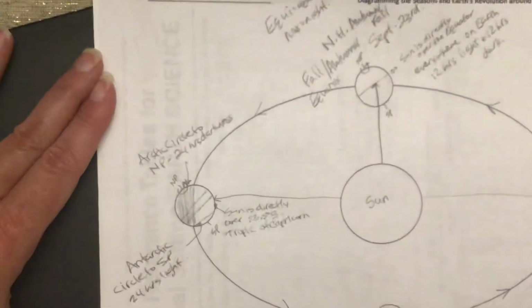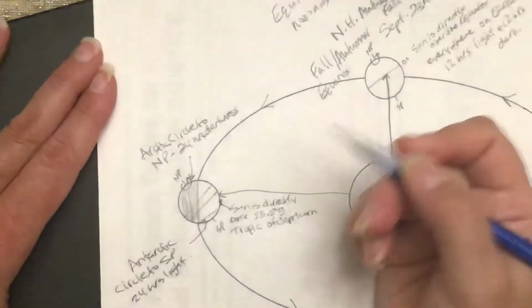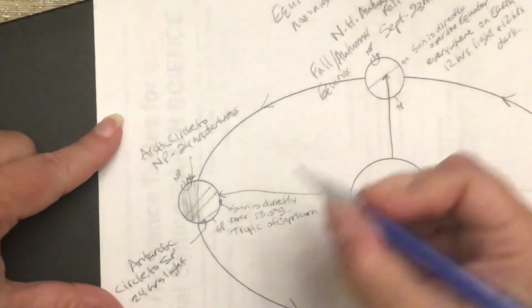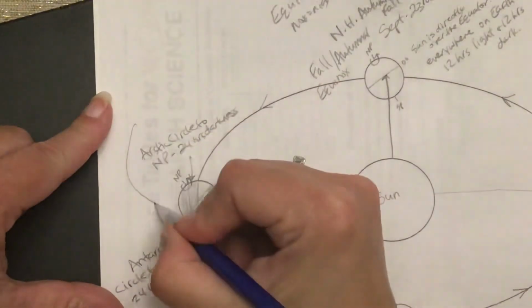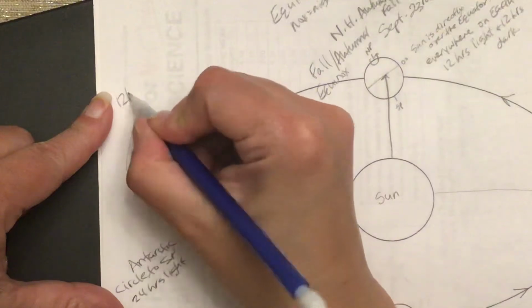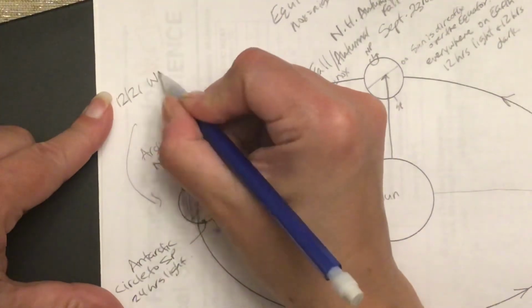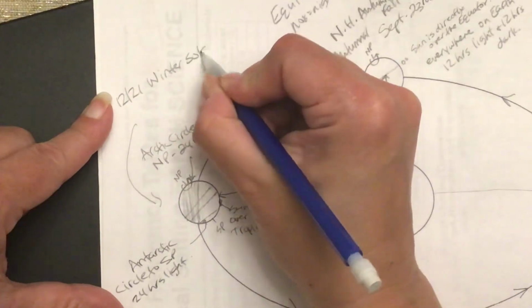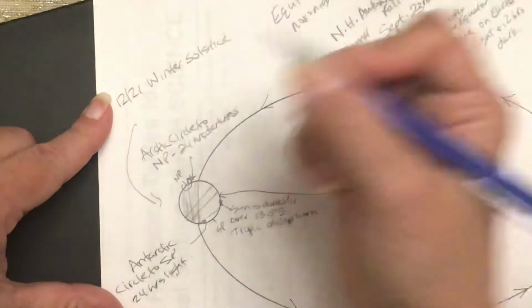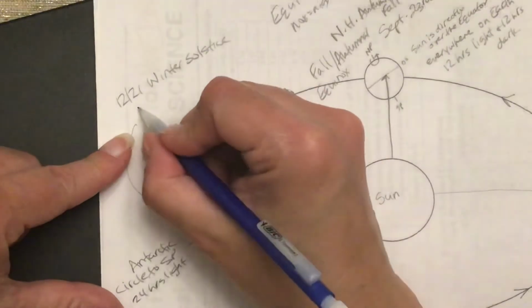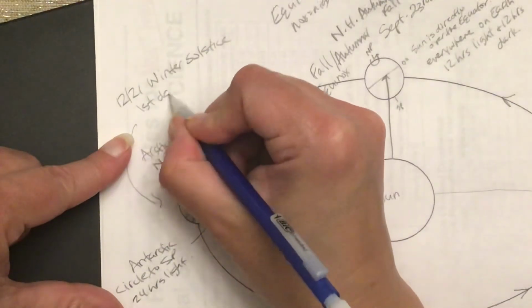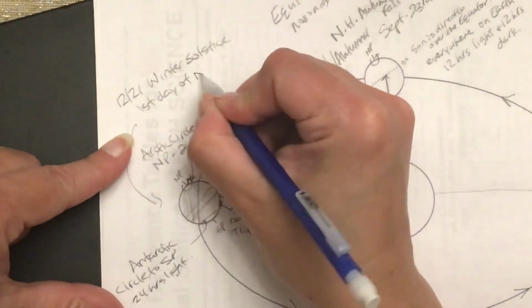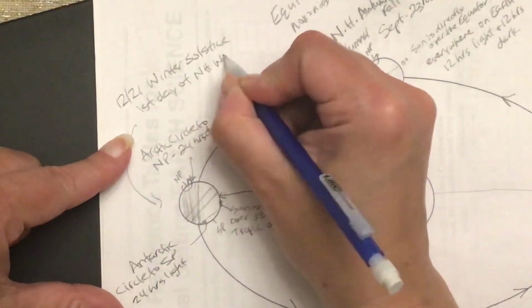So what is this date? What is the first day of our winter? This date is usually 12/21. In the Northern Hemisphere, we call this the winter solstice, not the winter soldier. Marvel fans, rejoice. Okay, it's the winter solstice. It is the first day of the Northern Hemisphere's winter.